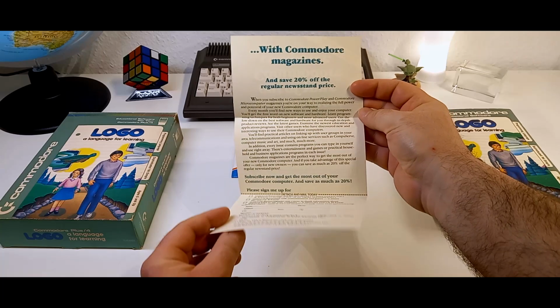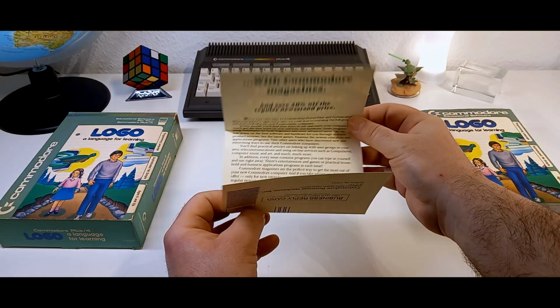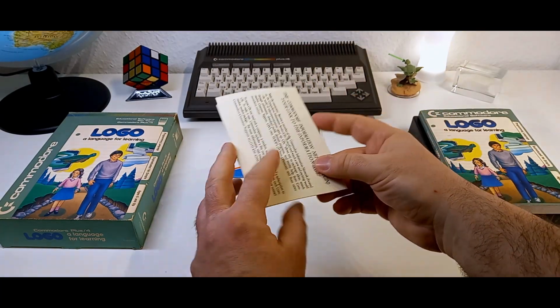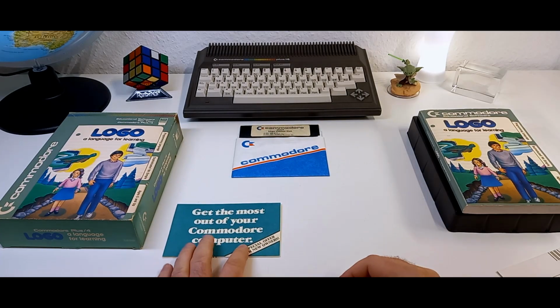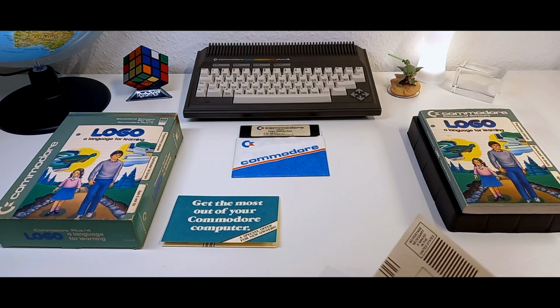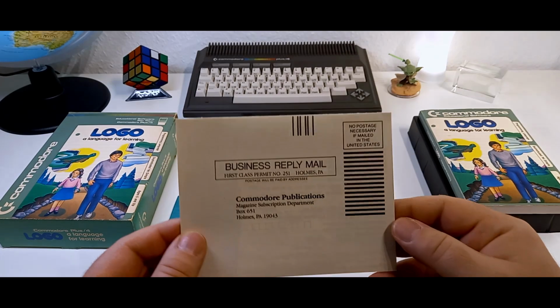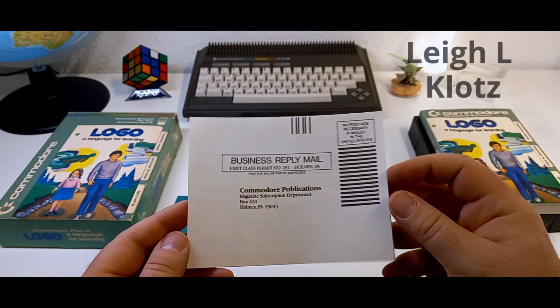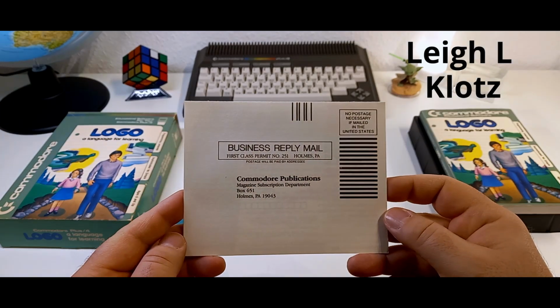MIT's Logo programming language was released to public domain in 1995, according to the Logo user manual. Terrapin's enhancements and user guide are still copyrighted by Terrapin. Written by Lai L. Klotz.